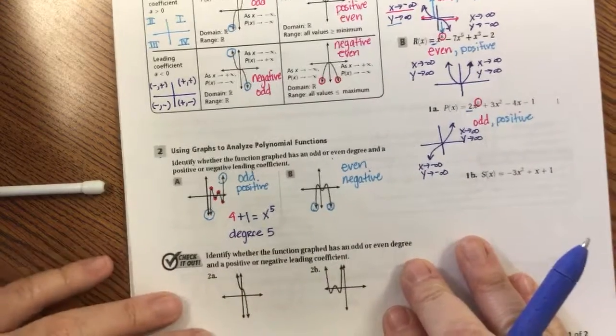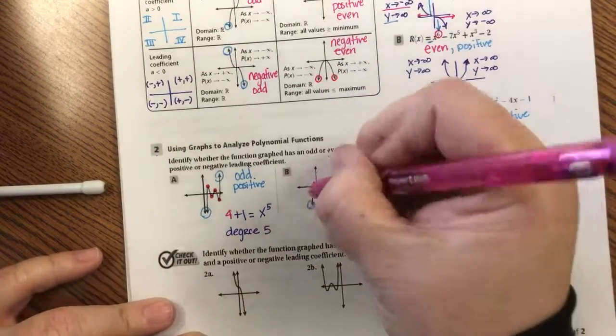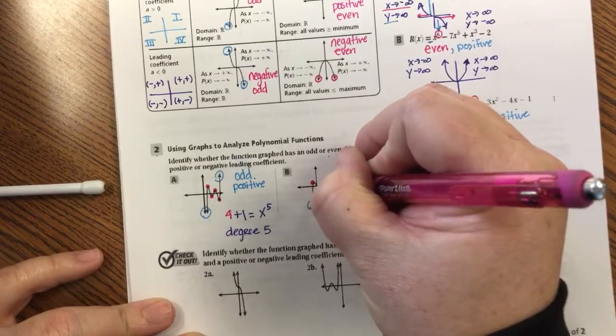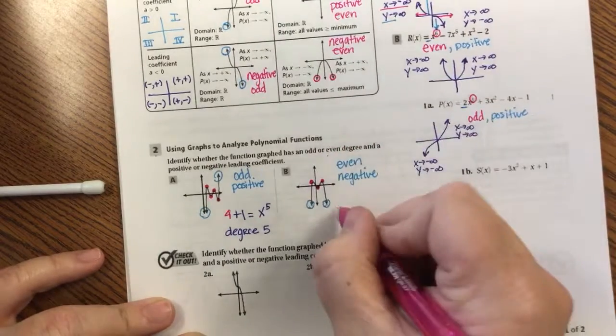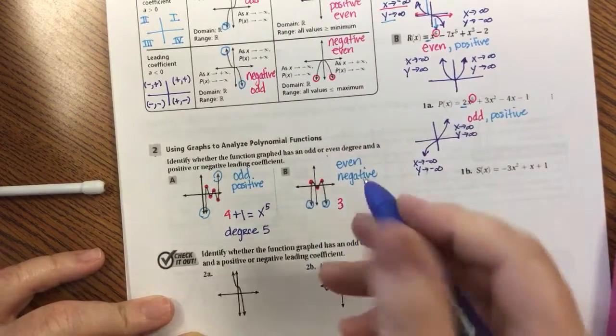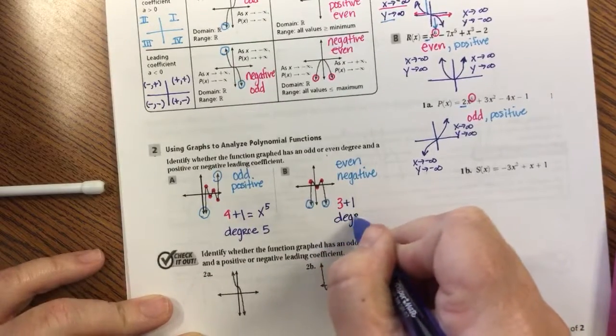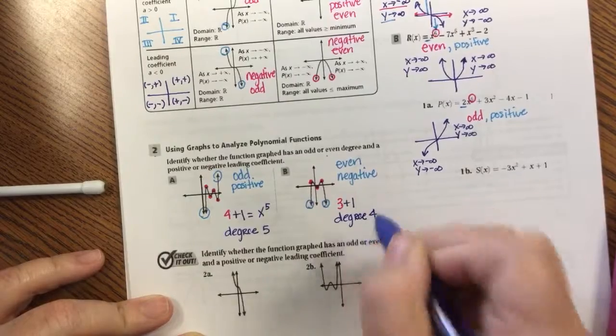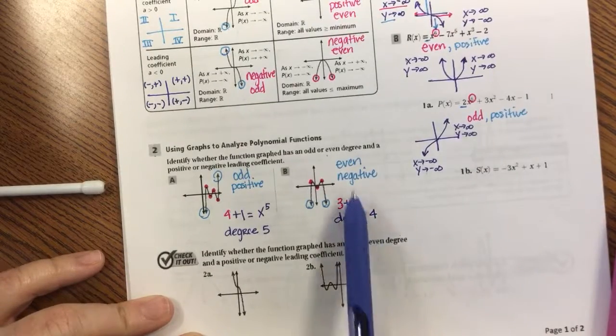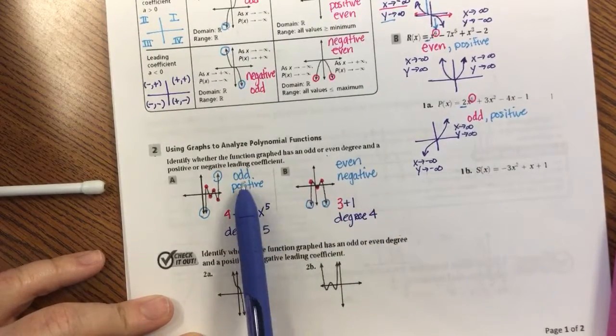Let's look at this next one. Okay, let's count the humps. We have 1, 2, 3. So I have 3, don't forget, plus the 1. So it is a degree of 4. Makes sense. 4, even, 5, odd.